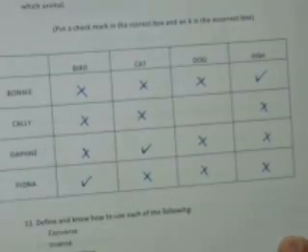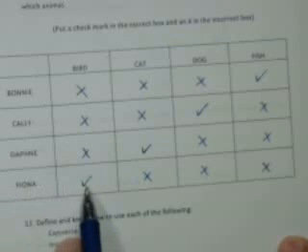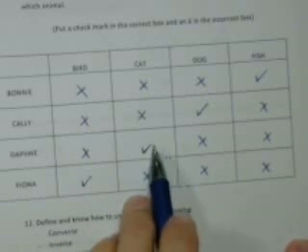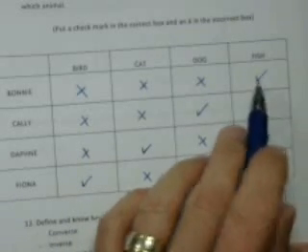Daphne must own the cat, and Callie must own the dog. And so that would be your correct matchings. Fiona has the bird, Daphne has the cat, Callie has the dog, Bonnie has the fish.